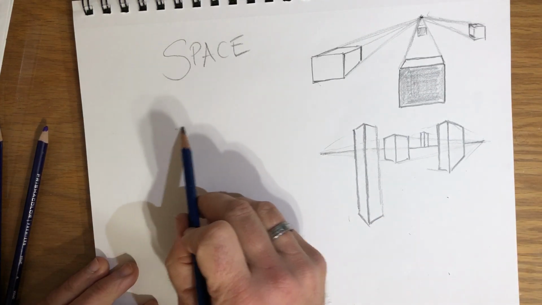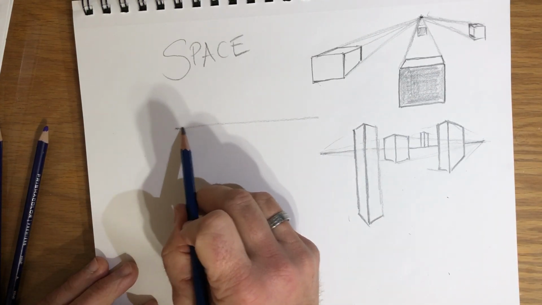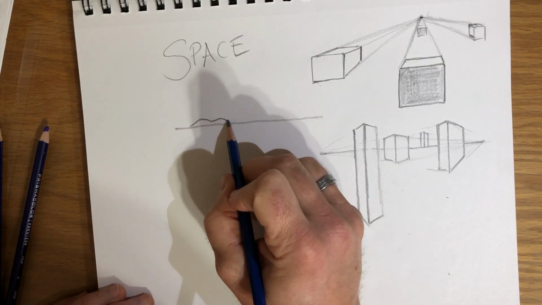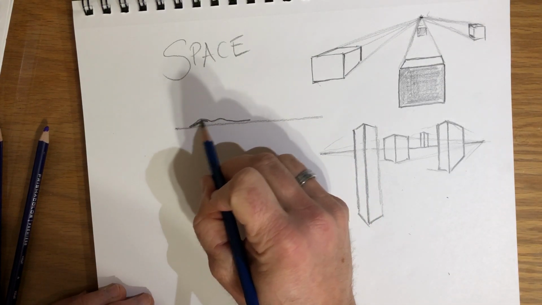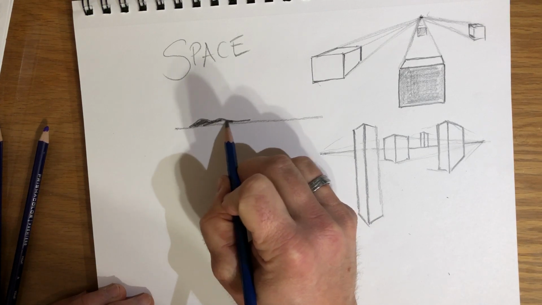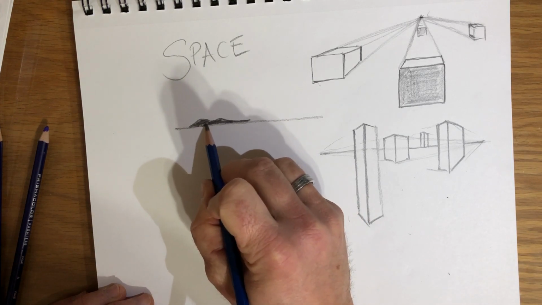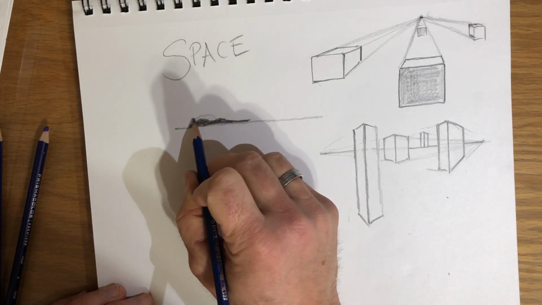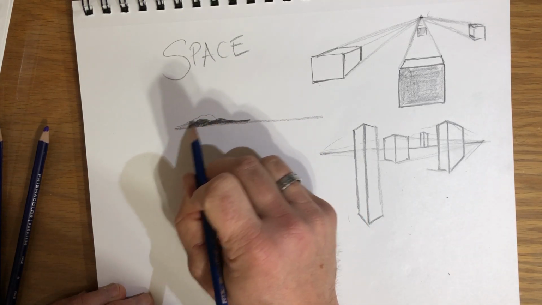Let's do it over here. If this is your horizon line, and say there's a mountain here, and this mountain is closer to us than another mountain right behind it, then the mountain behind it will be a little lighter.